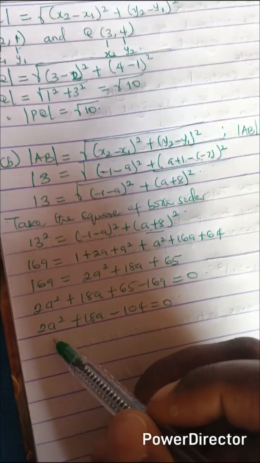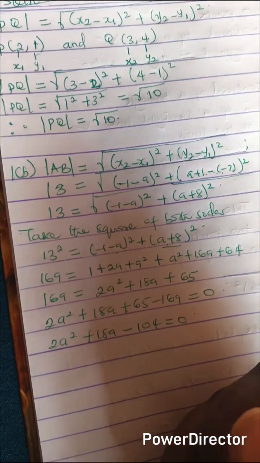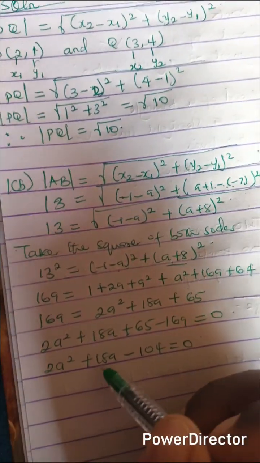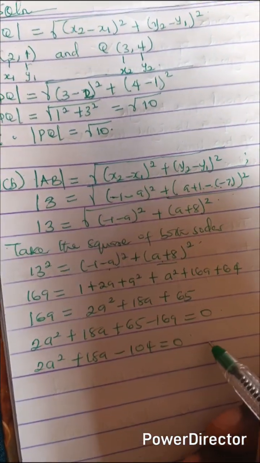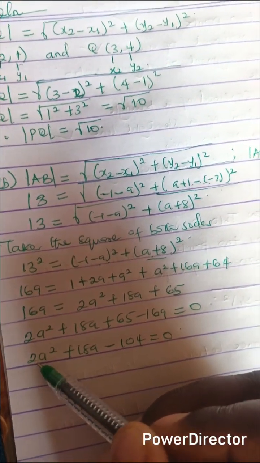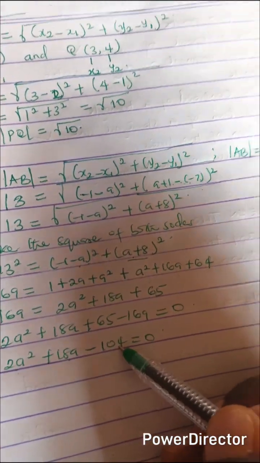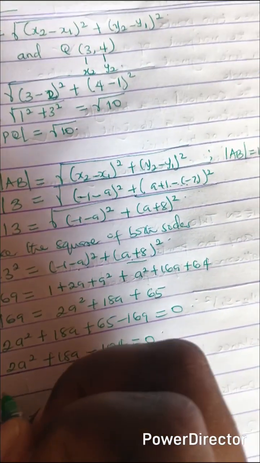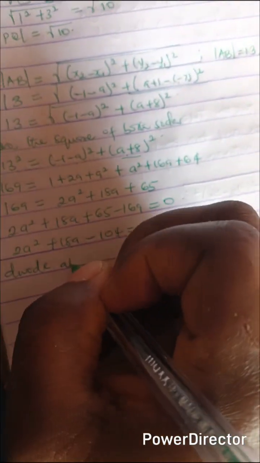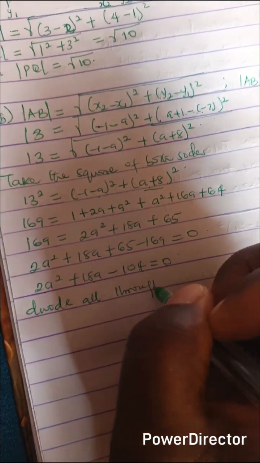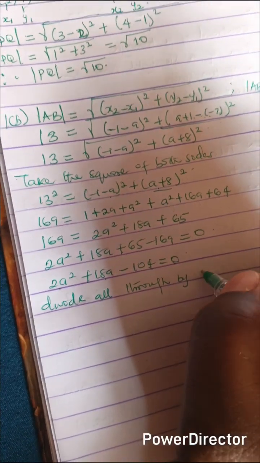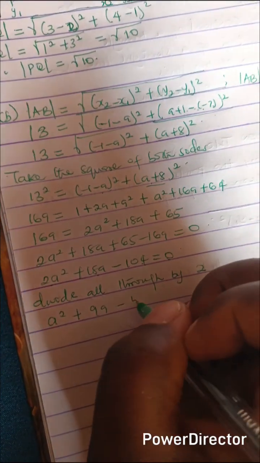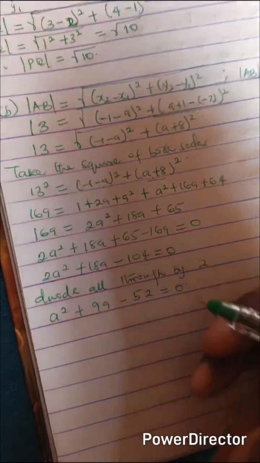So we want to reduce this value to smaller terms. If you want to reduce this, you look for a value that can go into each of these coefficients without a remainder. As you can see, 2 can go in 2a squared, 2 can also go in 18a, 2 can also go in this, and 0 divided by anything will also give us 0. So we can divide all through by 2. When you divide all through by 2, what do you have? This one will become a squared plus 9a minus 52 equals 0.